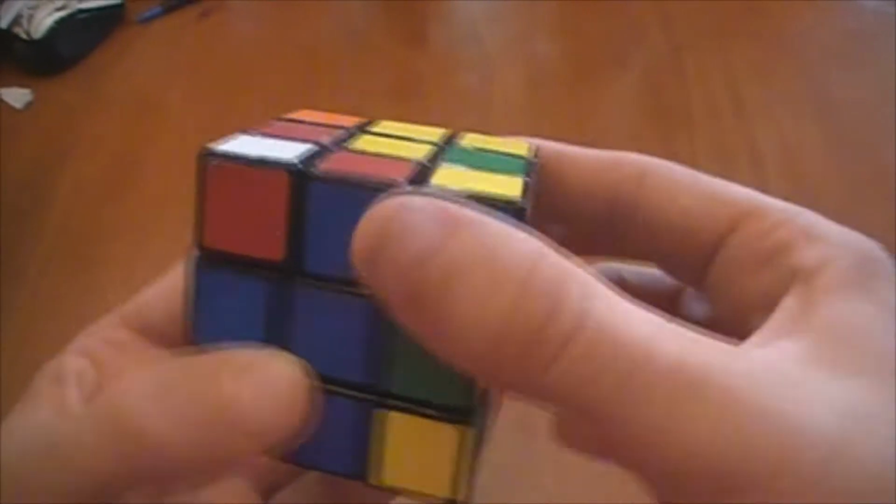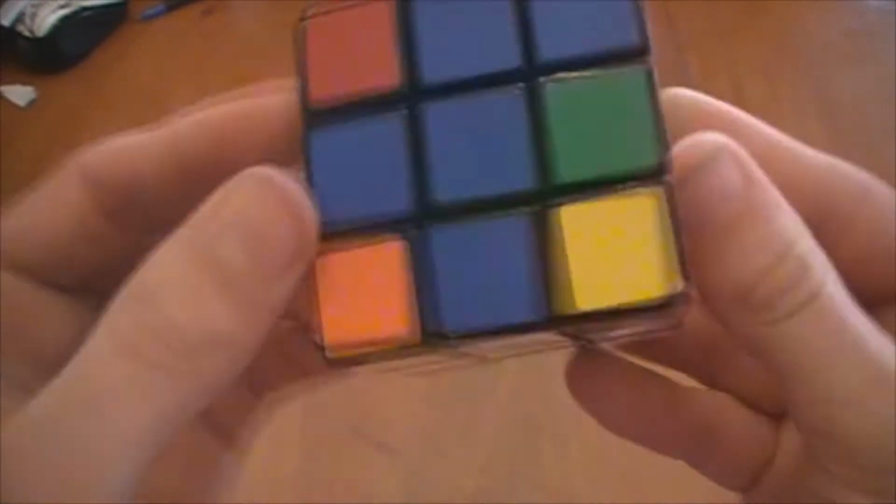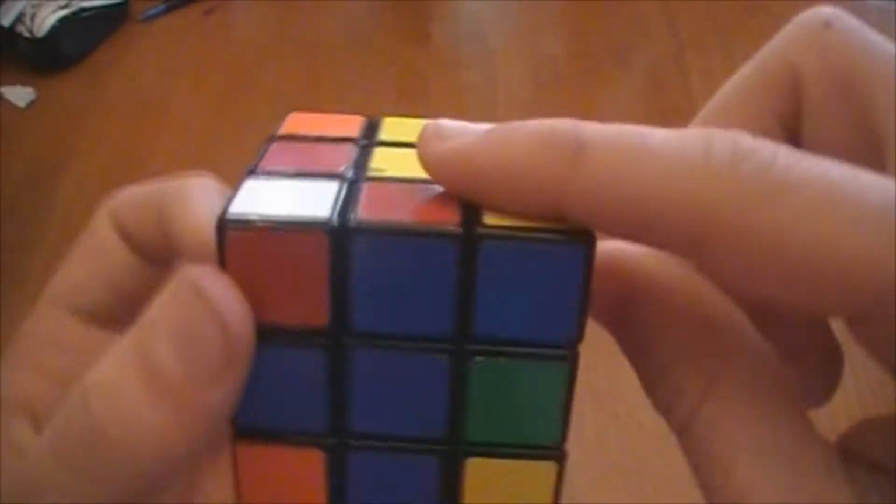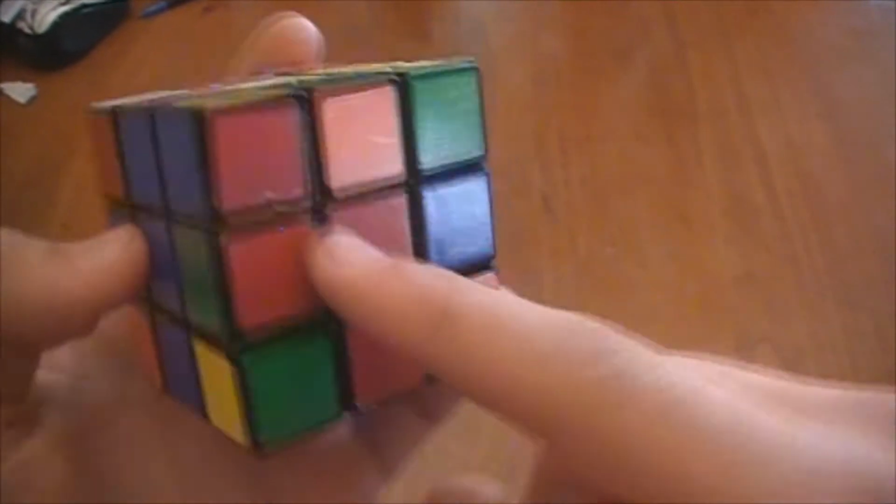It's now up here. If we just try to think of a few ways to do it, all you have to do is, if you see the piece where it needs to go, this blue-red piece needs to go blue-red here.